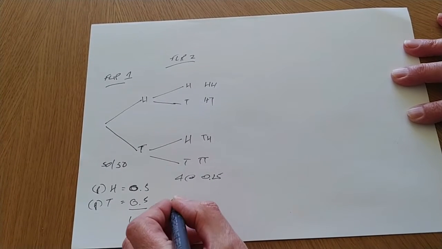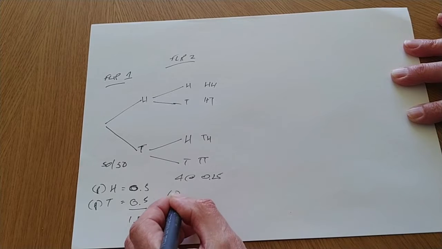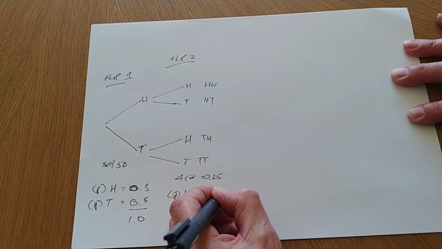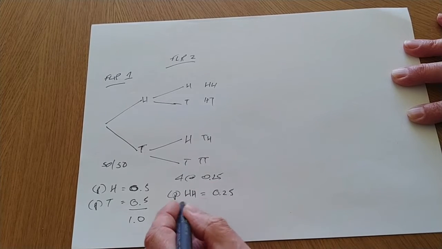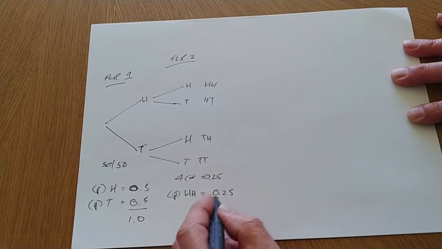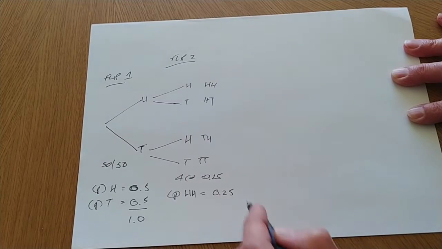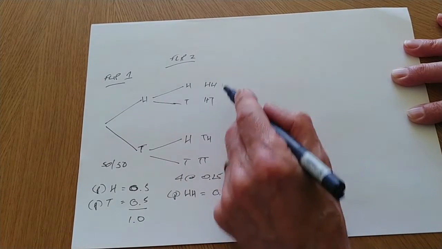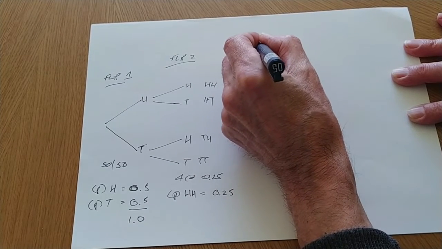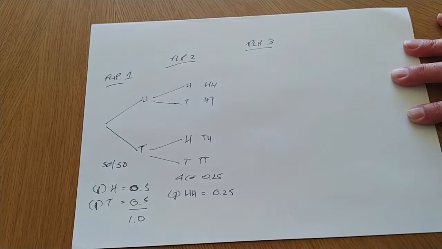So just taking one example, the probability of a head followed by a head will be 0.25. We could write the other three down and they would all be 0.25, which again means the chances of any of those coming out total 1, because one of those outcomes has got to be true.